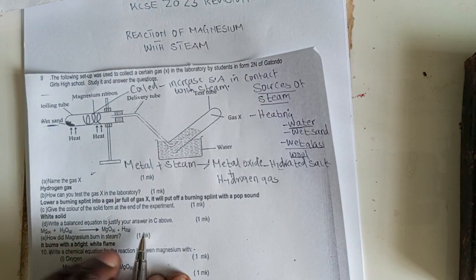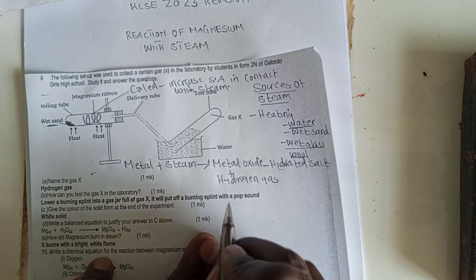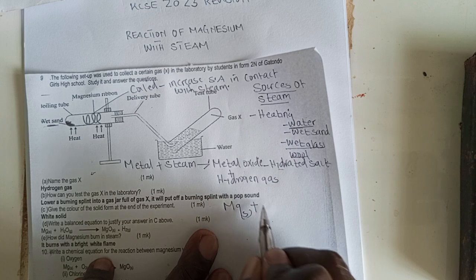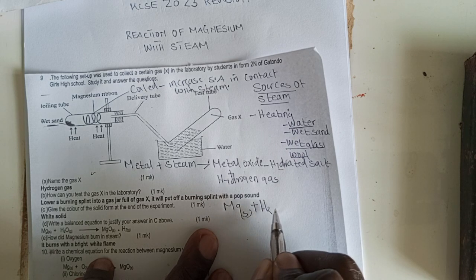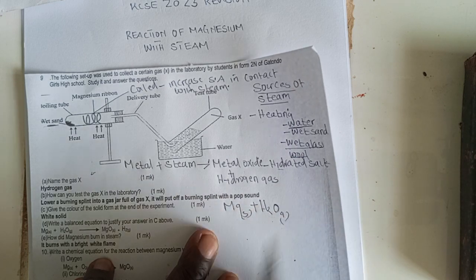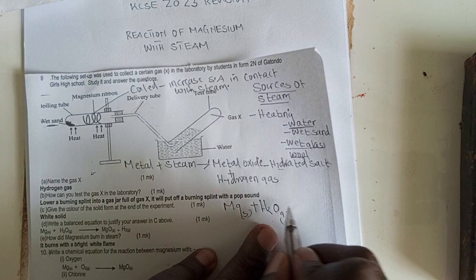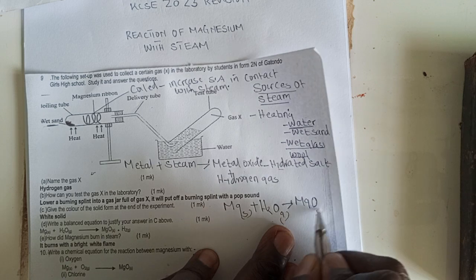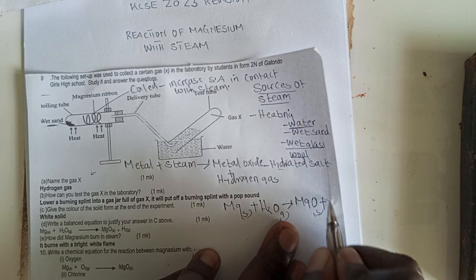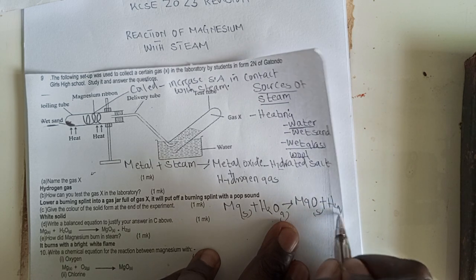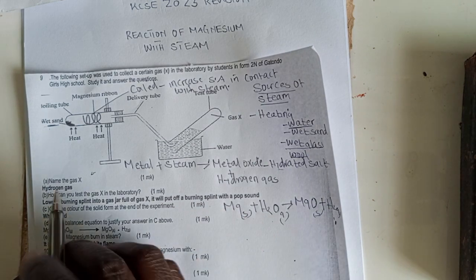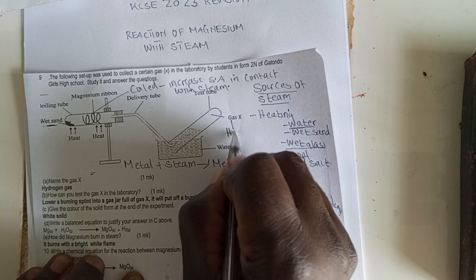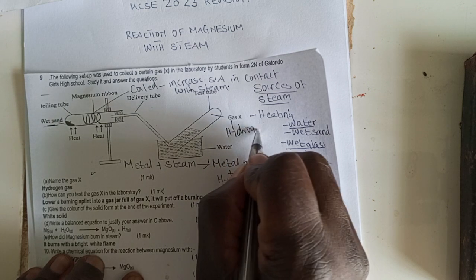Now, we have said that magnesium is reacting with steam. When magnesium reacts with steam, you will have magnesium oxide, which is of course a solid, and then we have hydrogen gas. So this gas X here is hydrogen. So you will have this gas as hydrogen gas.